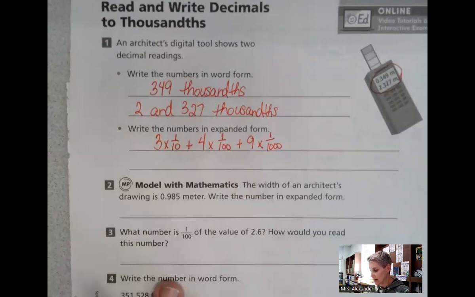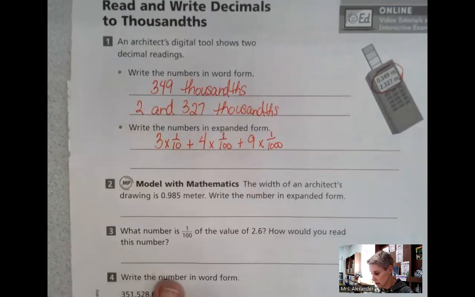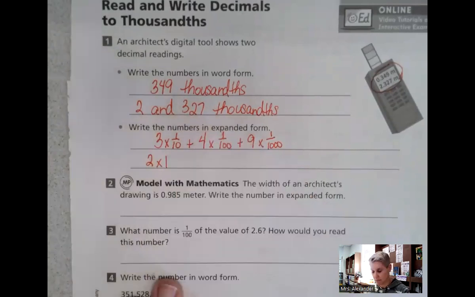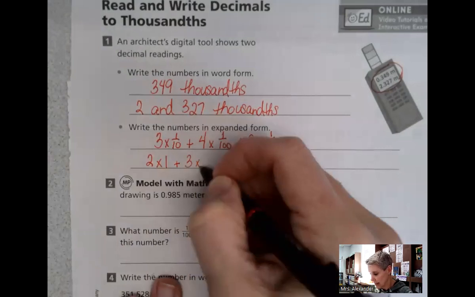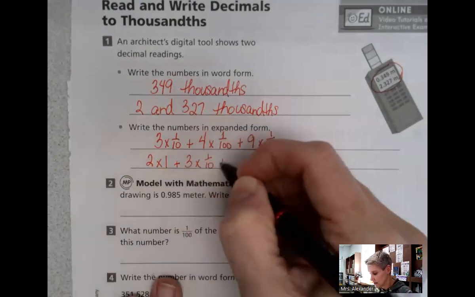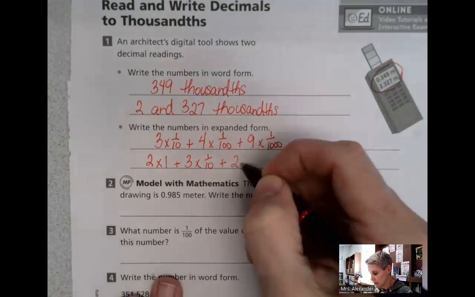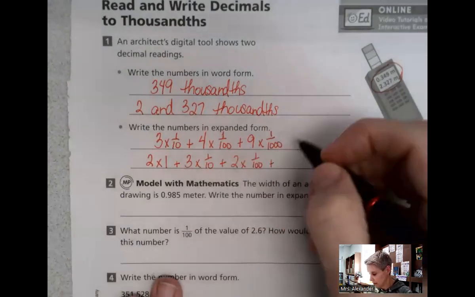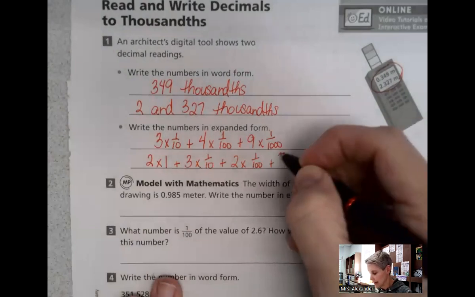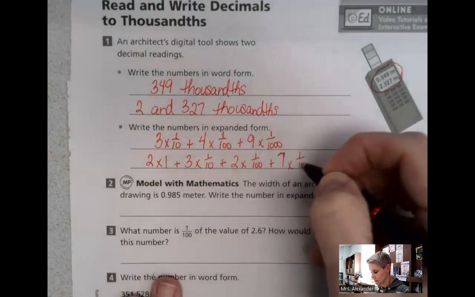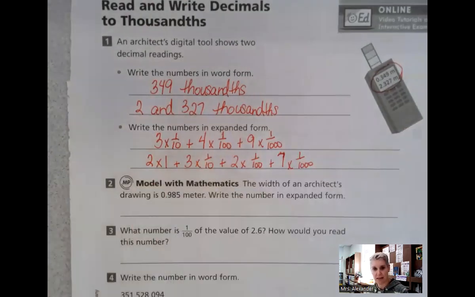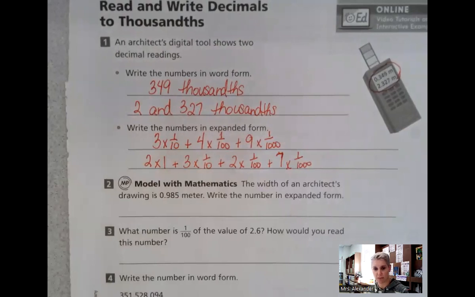For 2 and 327 thousandths, we have 2. That's in the ones place, so I'm going to do 2 times 1 plus 3 times 1/10 plus 2 times 1/100th plus 7, oops, a big 7, times 1/1000th. So we're showing each digit multiplied by its place on the place value chart.